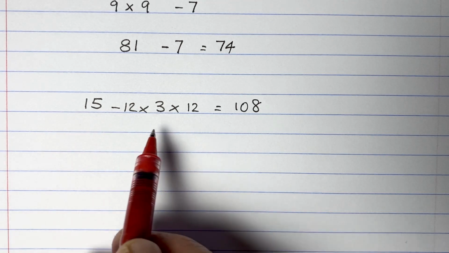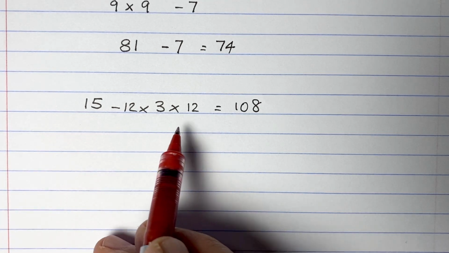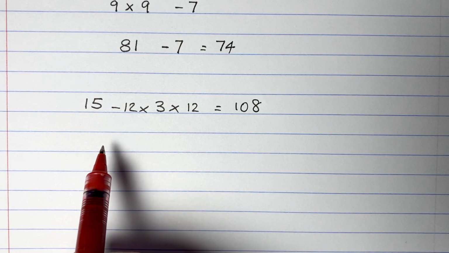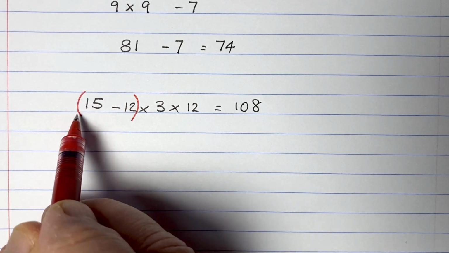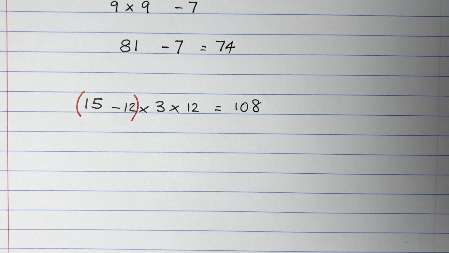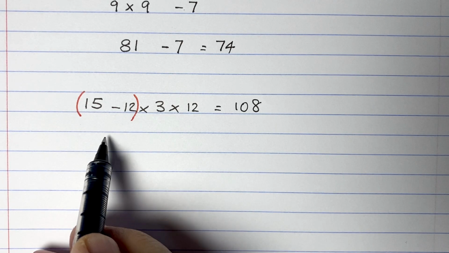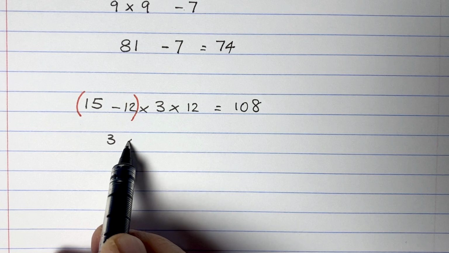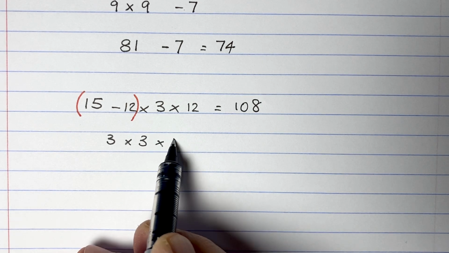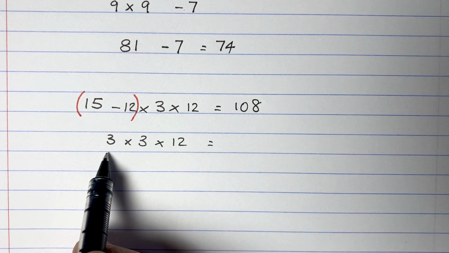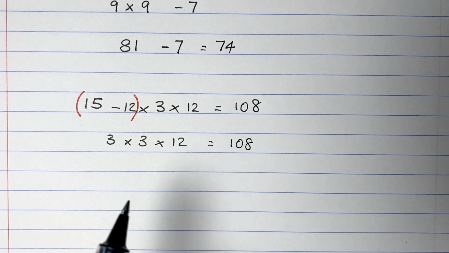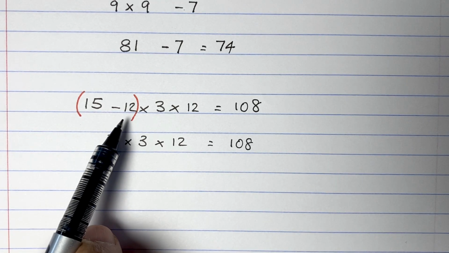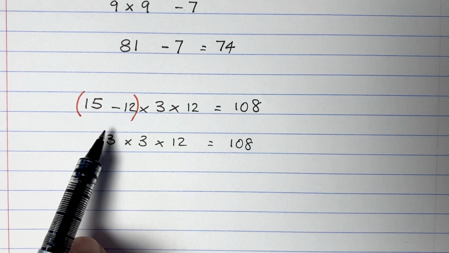Because I'm more experienced, I can see it quicker than you. I think if I put the bracket here first, I can see 15 take away 12 is 3, then times 3 times 12. 3 times 3 is 9, and 9 times 12 is 108. So that was the correct place to put the brackets.